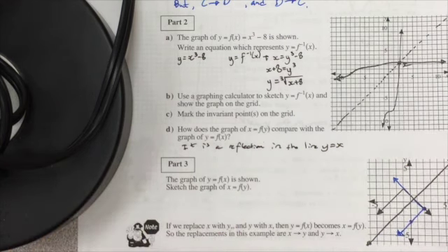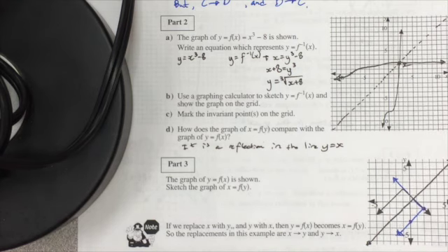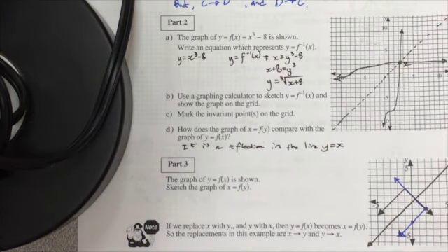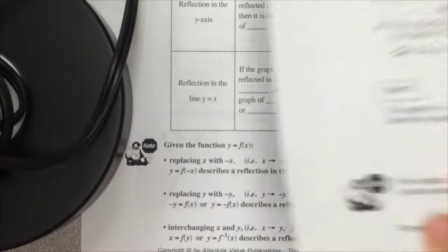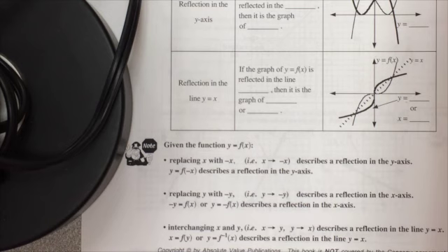Alright, so that's if we compare the graphs as y equals f of x and y equals f inverse of x. So if we replace x with y and y with x, then y equals f of x becomes x equals f of y. And so what we're doing is replacing x's and y's with each other, just like we did with inverse functions a couple chapters ago.